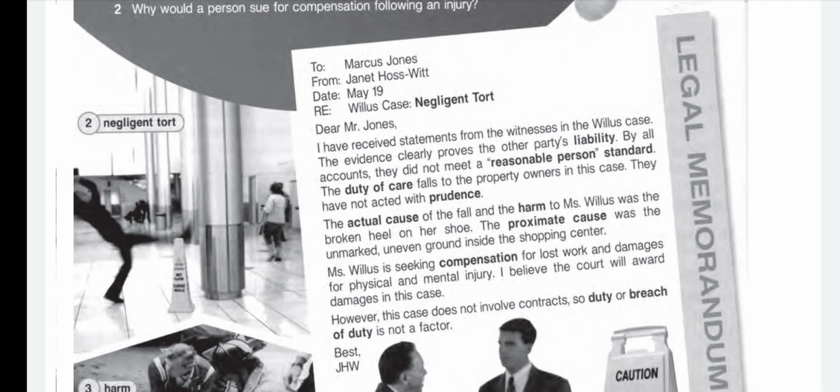Actual cause is the main cause that led to an action, that led to a result.